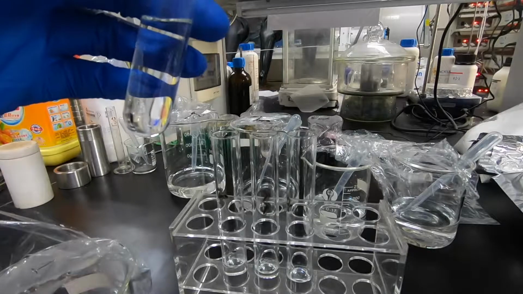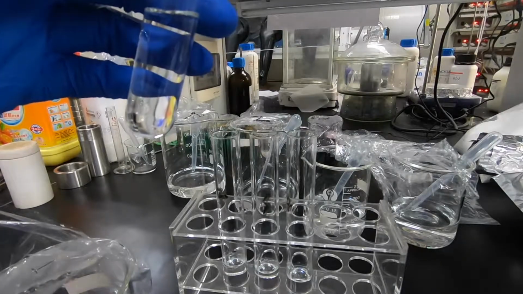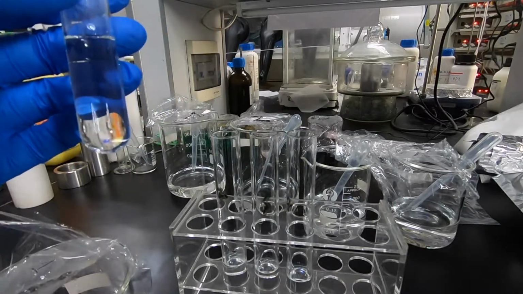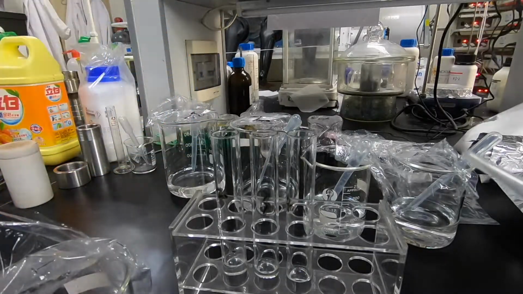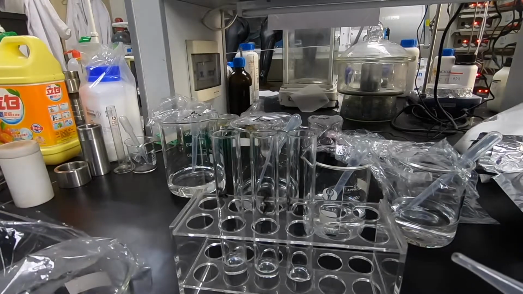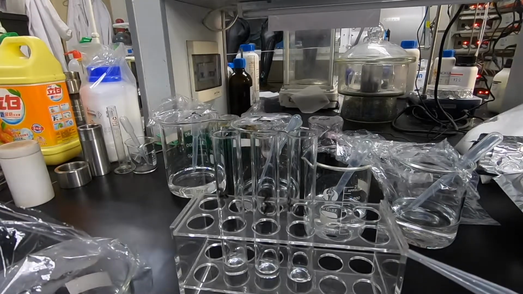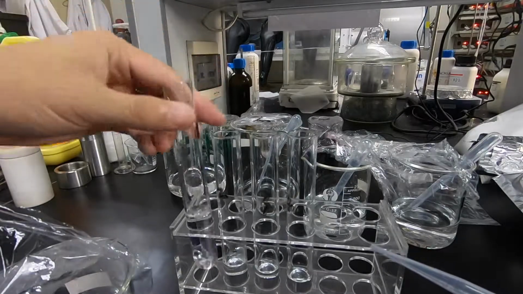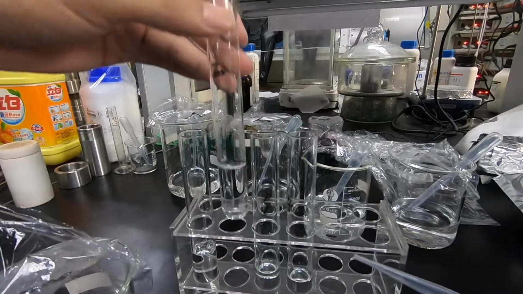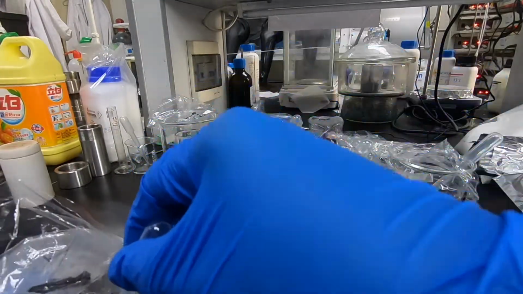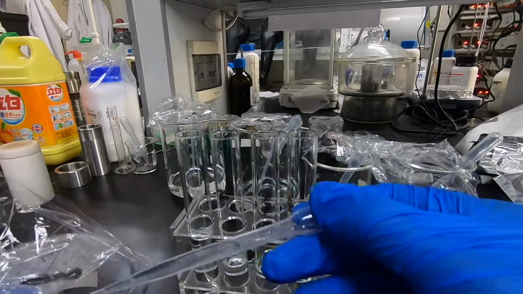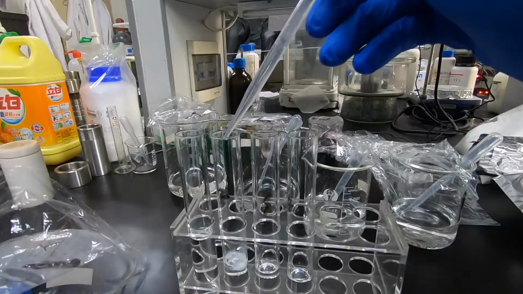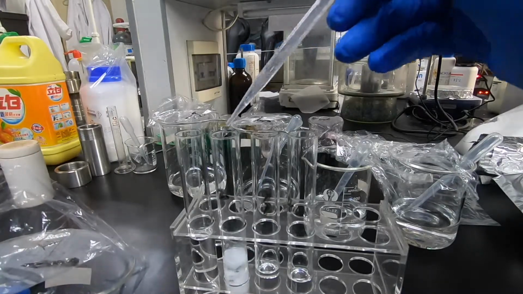This is solution number 1 reacting with solution number 2. So we can see there is no reaction occurring. I actually double checked by giving it to my teacher, so it was not reacting. Then the first solution was reacted with the third, and you can see the white precipitate occurred when I add solution number 1 to solution number 3.